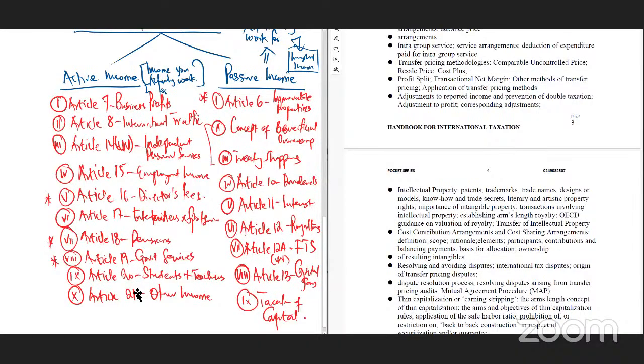Yeah, Bill, please. Beneath Article 12A, you wrote, is it 44 or a reference in bracket? Only under the UN model. Oh, okay. All right, so that's UN. Thank you. I get it.